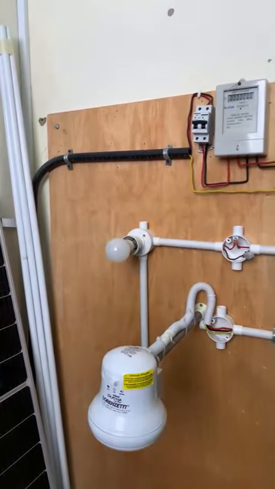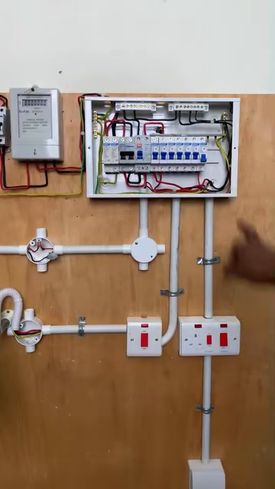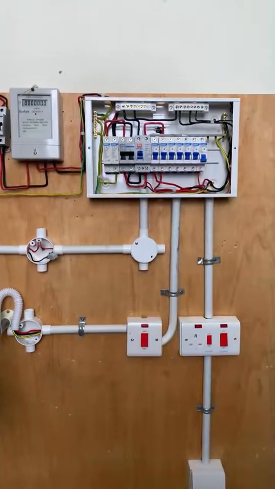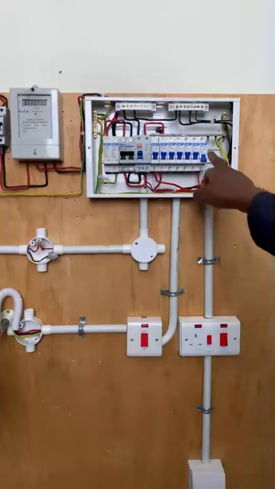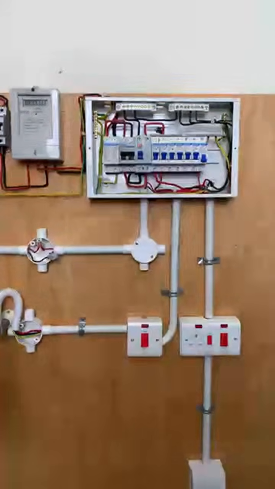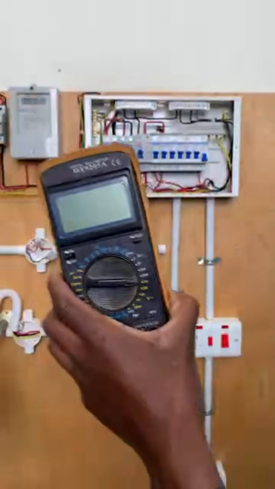So that is when, and only when, you go to the consumer unit and you discover that there is a problem here. The MCB has tripped. So before lifting that MCB, what should you do? Now that is when you take your digital multimeter.